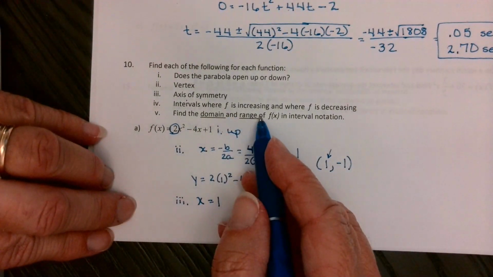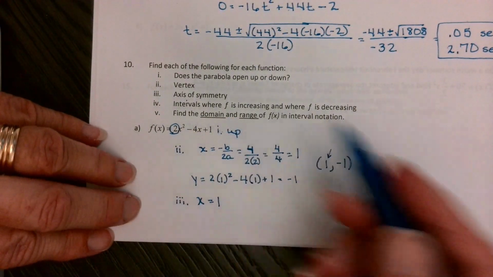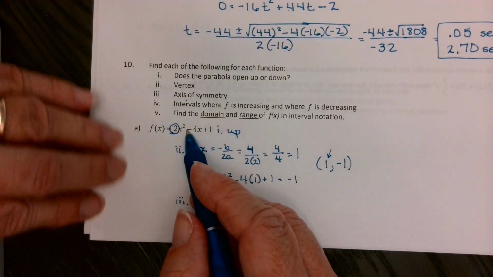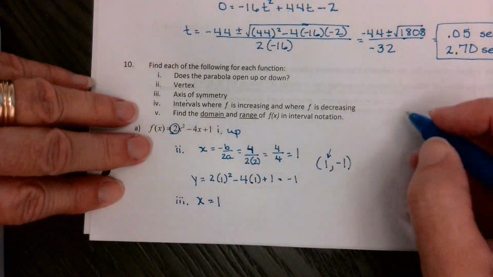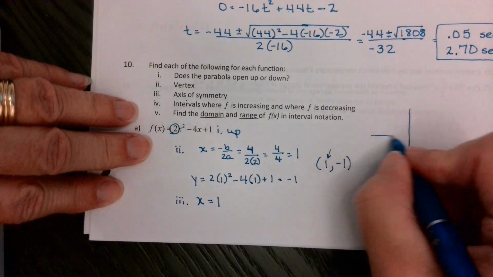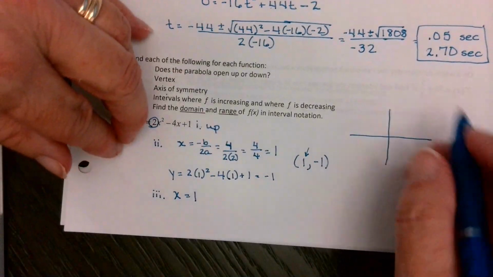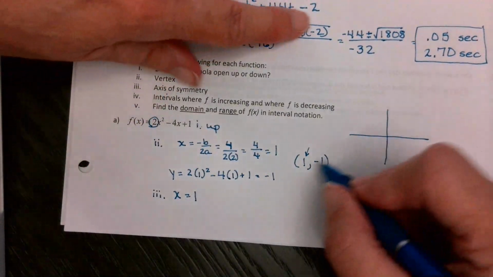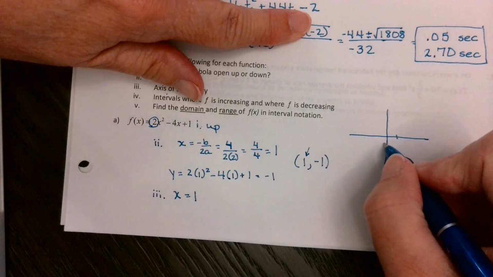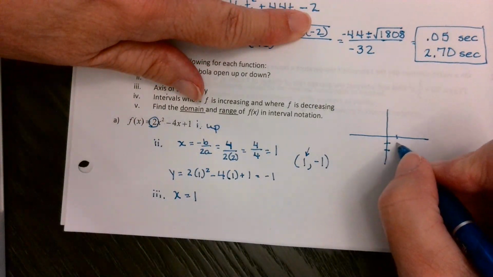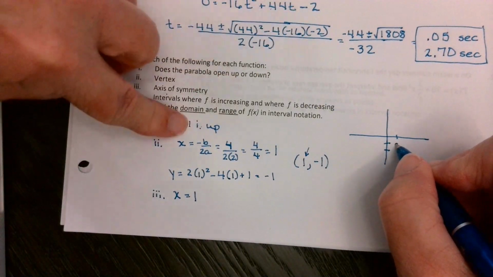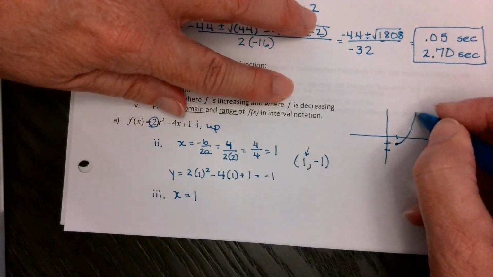Intervals where it's increasing and where it's decreasing. Okay, this is a parabola. You just told me, or I just told you, I guess, because you weren't here, but you would have if you'd have been in class. 1, negative 1, so it's right here. And you said that it went up.